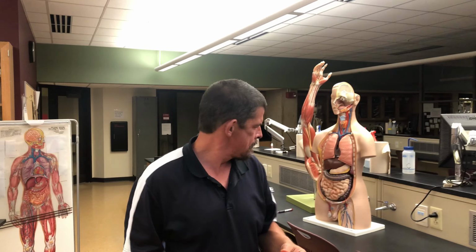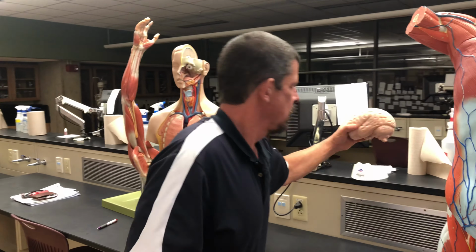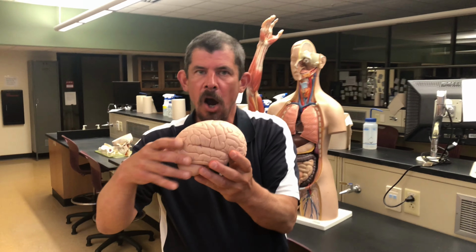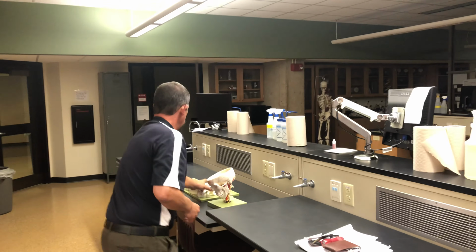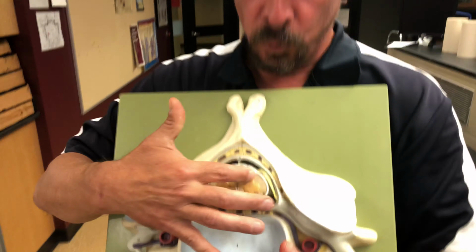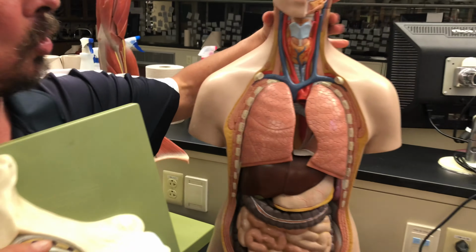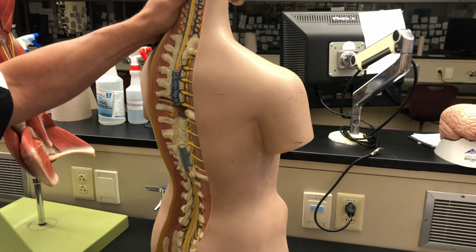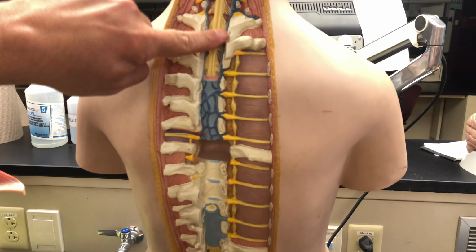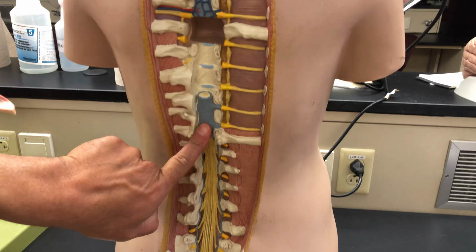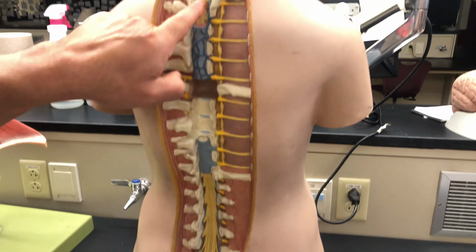The next one is the nervous system. The nervous system is pretty straightforward. It consists of our brain, our spinal cord, which let me grab this model right here, here is the spinal cord. And when we go to this torso model, we can turn it around and see the spinal cord running right through the spinal cavity. So there is the spinal cord.